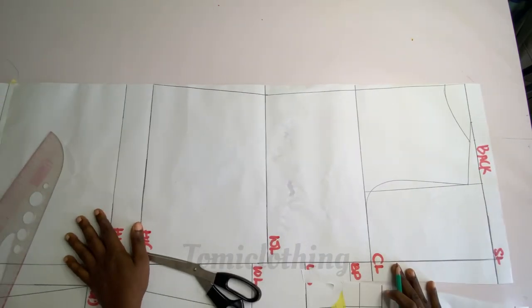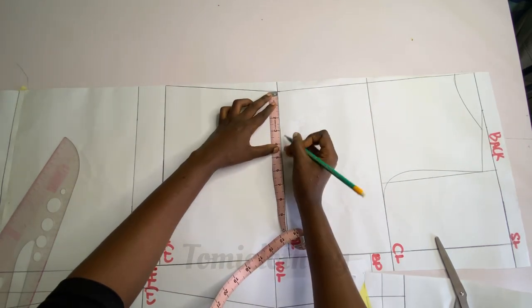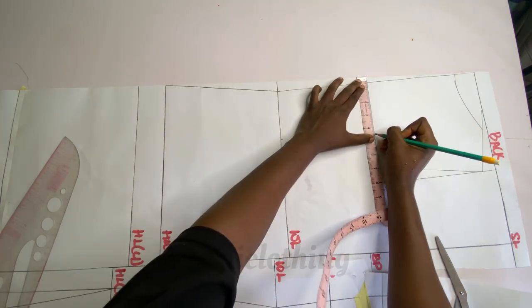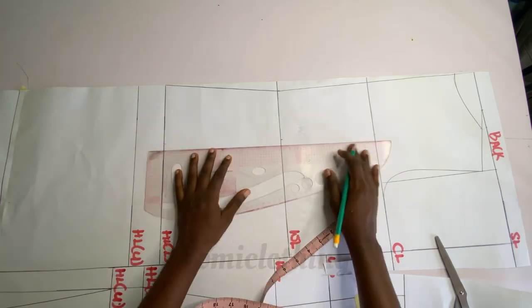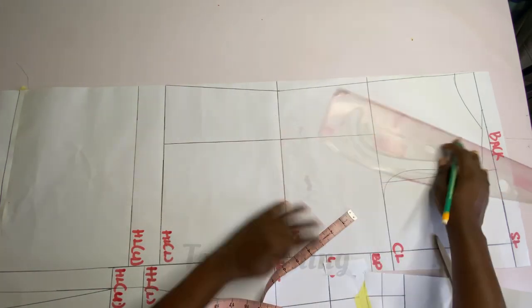So next up, you are going to be placing half of your bust span on the waistline. You place it after the 0.75 inch that you marked. You place it there. Then you add back the 0.75 inch so that you can mark it on the chest line and on the hip line. So this makes the line equal. It becomes a straight line, just as you can see.